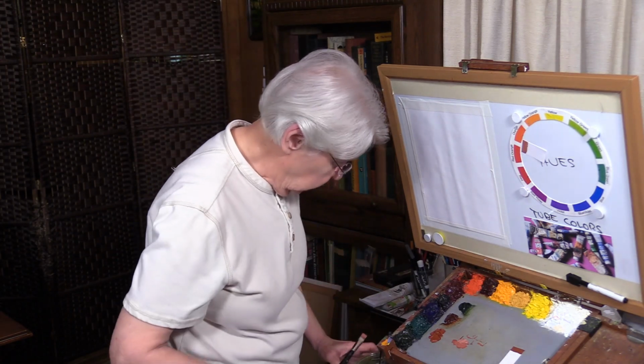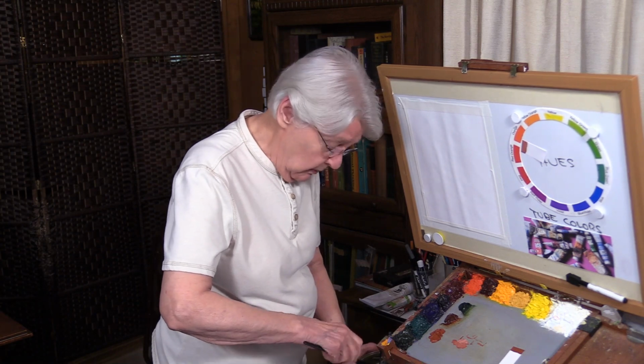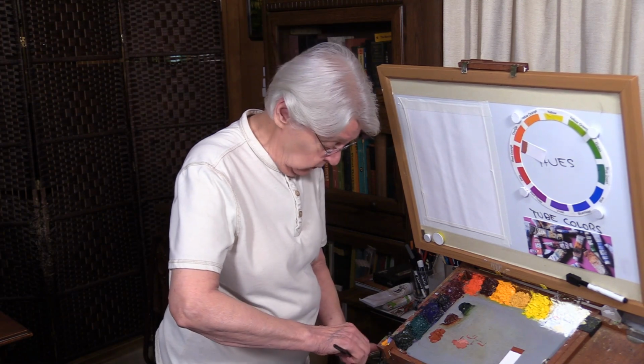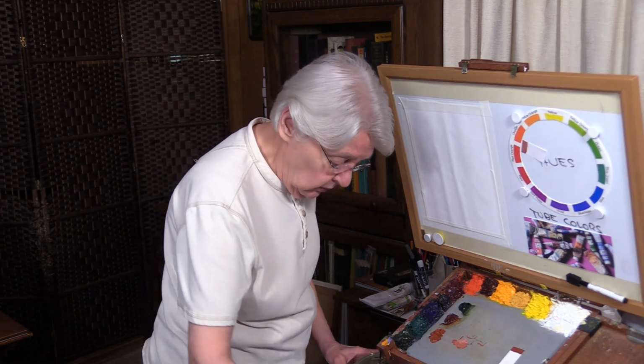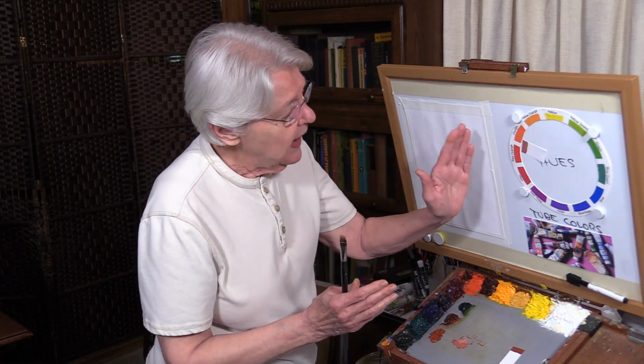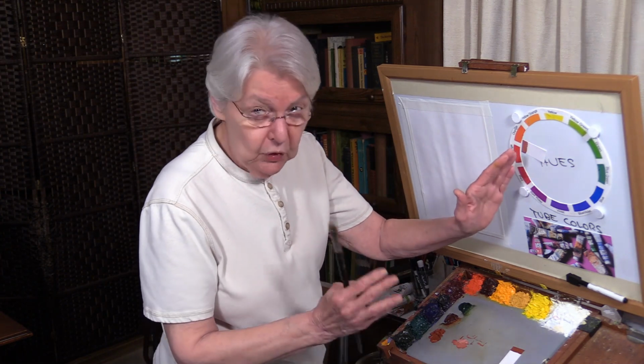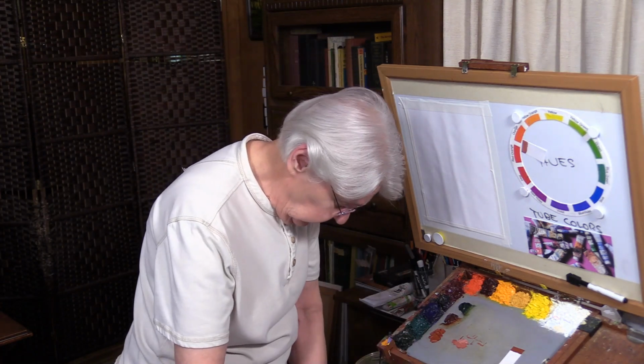Now let's do one other one. And this one is a little bit more obvious. When the intensity of the saturation has been reduced, it's a little bit more difficult to recognize the hue because it's not obvious. It's had a lot of its hue neutralized by the complement, and all the earth colors fall into that category. But let's try another one.